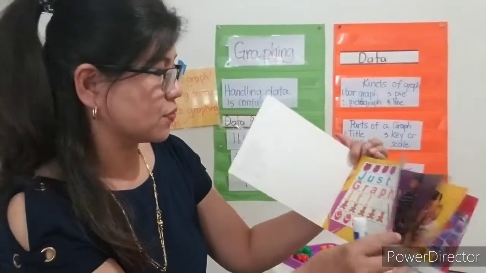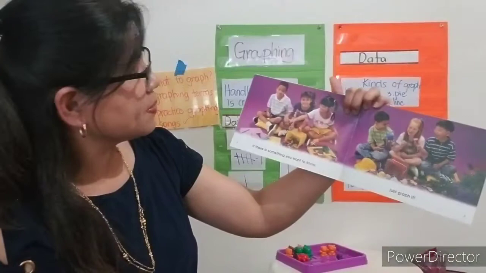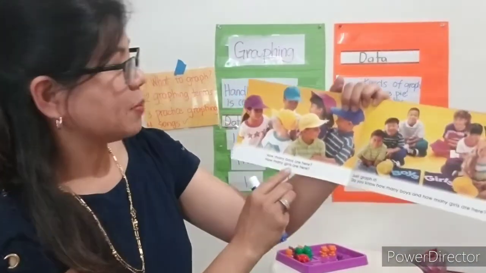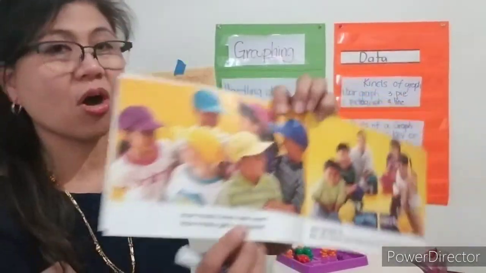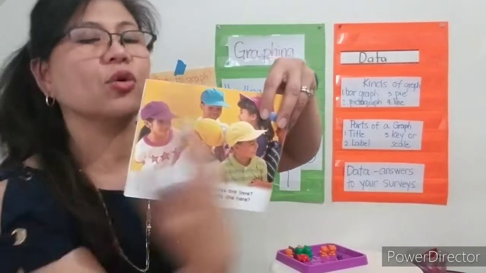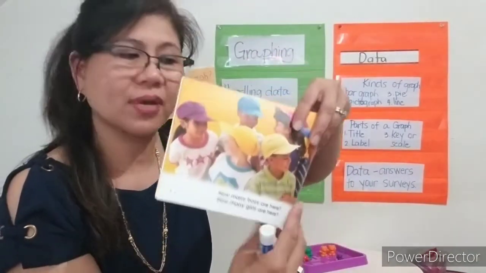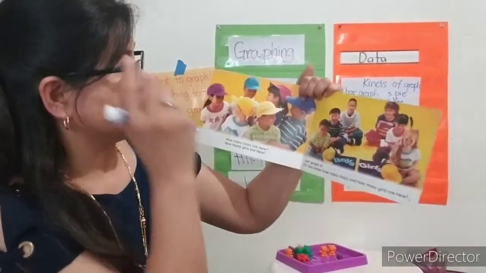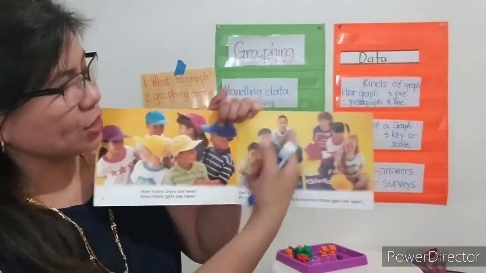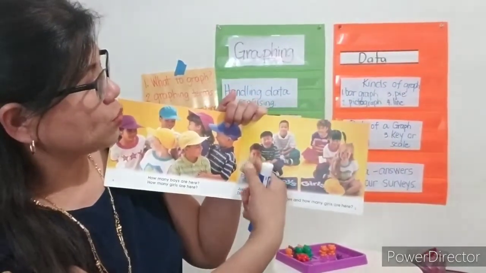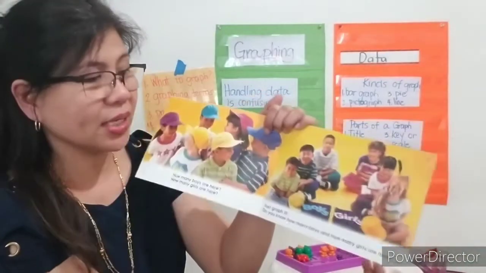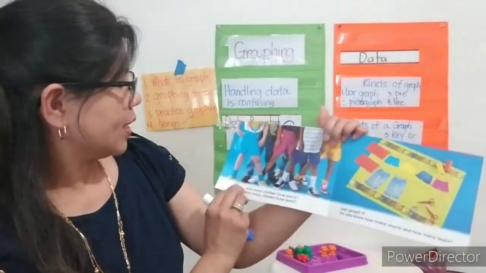Okay, I'll just show you really quickly. All right, if there's something you want to know, just graph it. How many boys are there and how many girls are there? If you look at the picture, you can sort all the boys together, all the girls together, make the tally mark, write the number, and graph. Same here. Okay, how many boys? Okay, there you go. So look at them. They made a line. How many boys? 1, 2, 3. And how many girls? There's 3. Do they have the same number, equal number? Yes, they do.